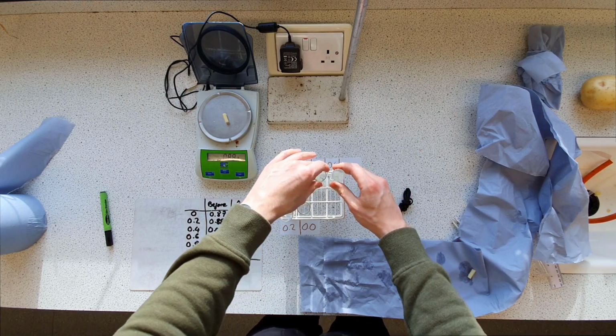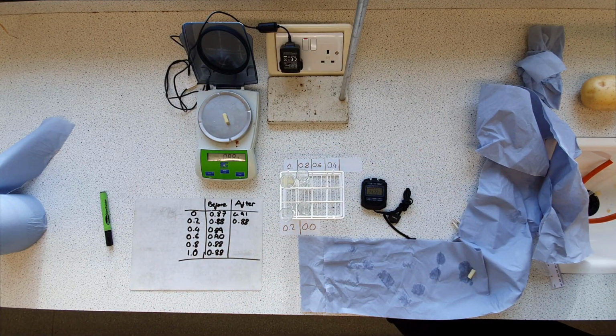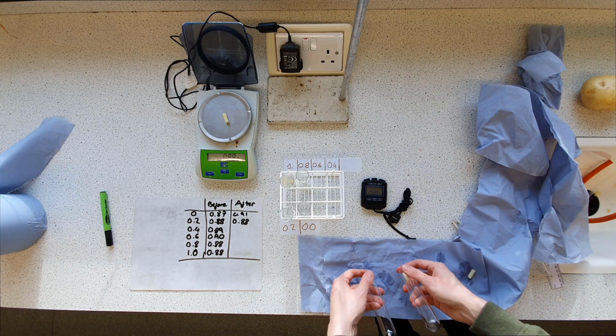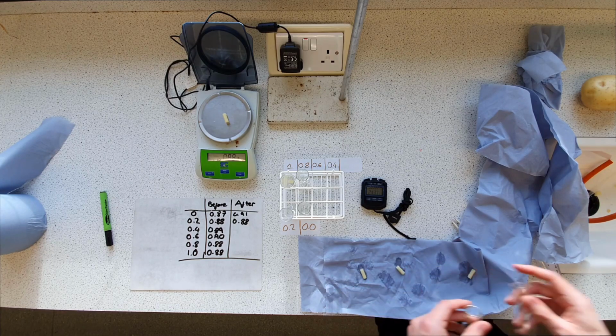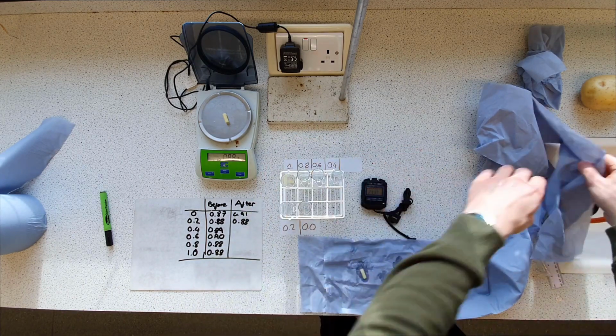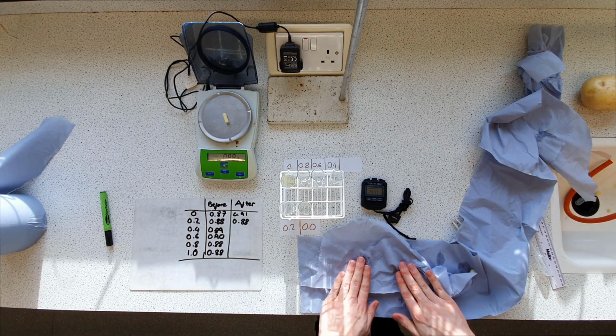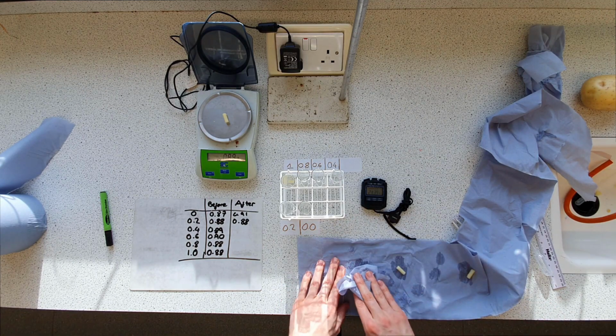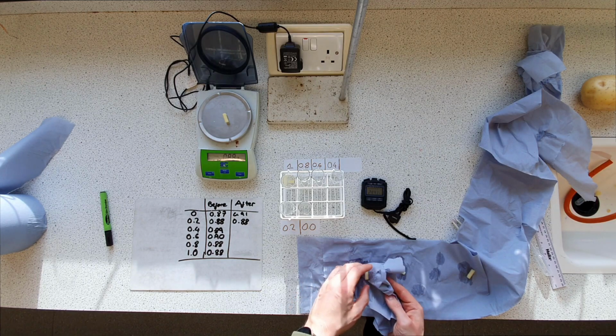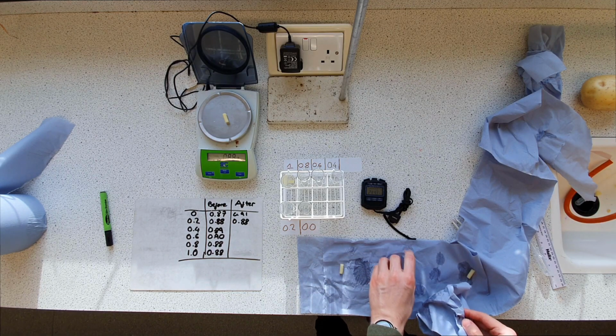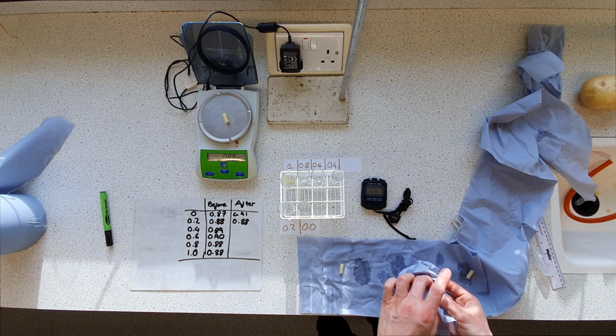Right, let's get 0.4 and 0.6. So 0.4 on the right there, 0.6 on the left. Let's do 0.4 next.